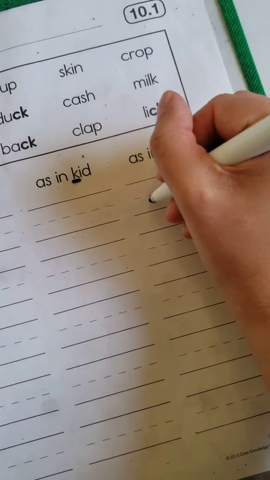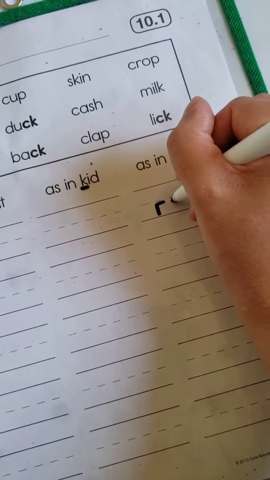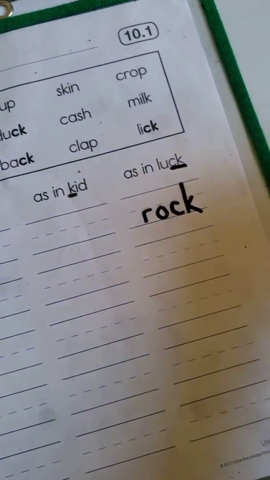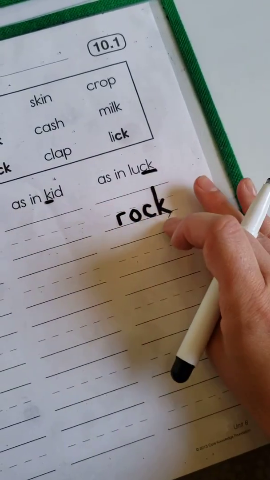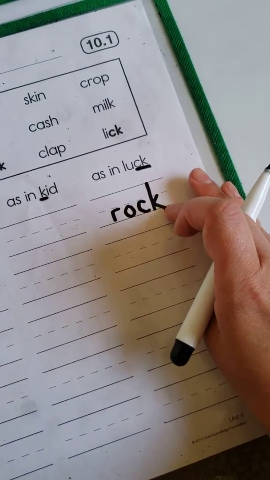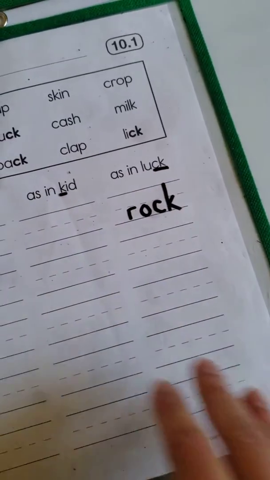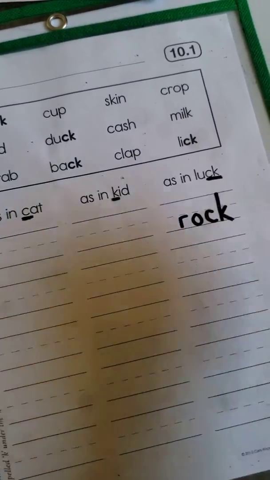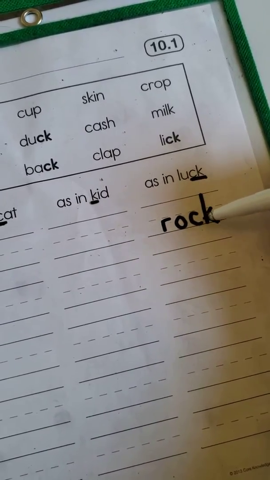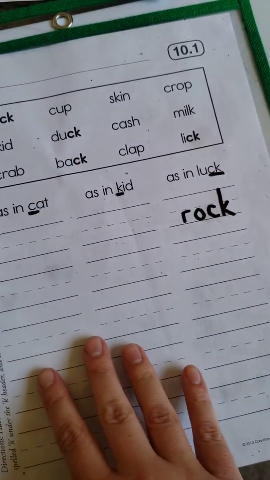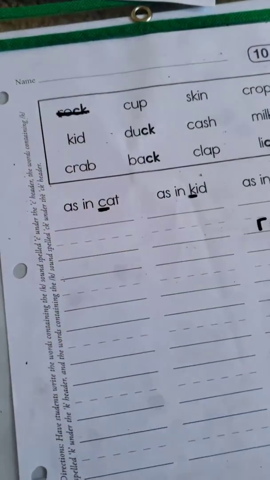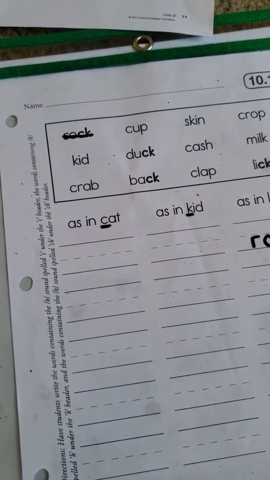So on this line, we're going to write rock. Make sure your letters look as close as they can to mine. You're going to make sure that those letters are underneath the dotted line and that that long line goes all the way to the top. Okay? When I'm done, I'm going to cross it off. Okay, next one.